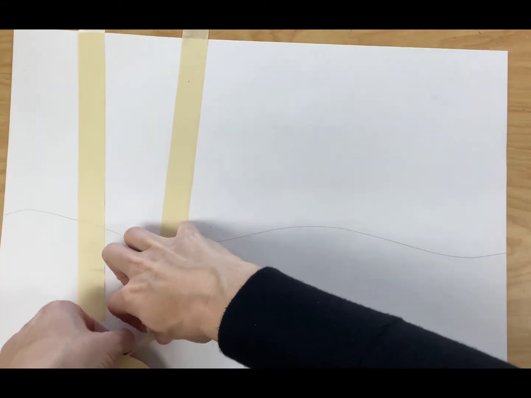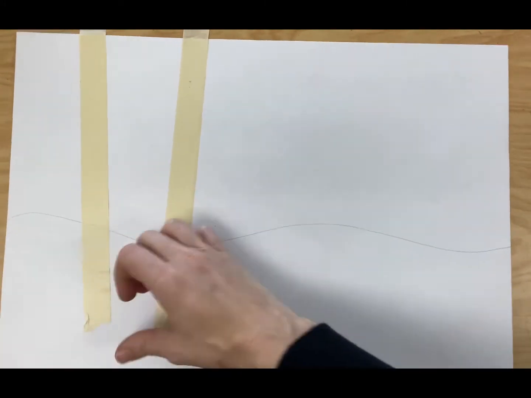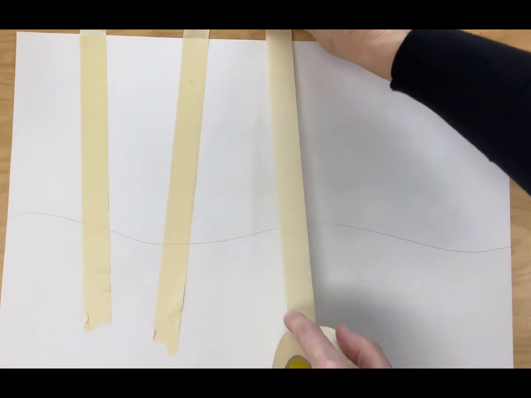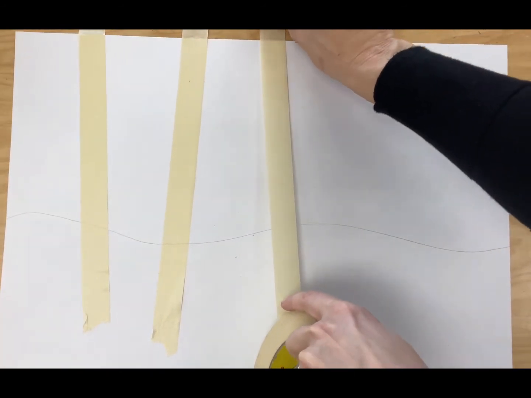So I am now taping down my birch trees. So you'll notice that I'll take a long piece and I'm going to actually press the tape onto the table above my paper.